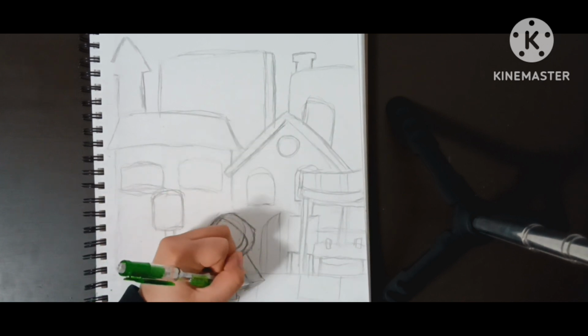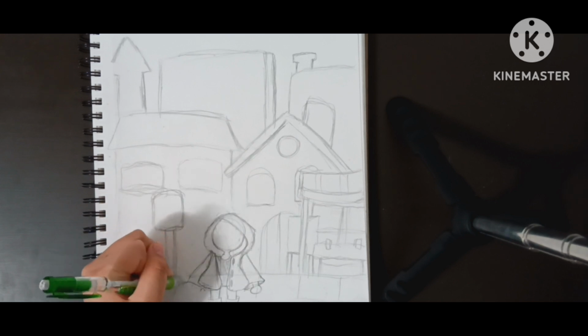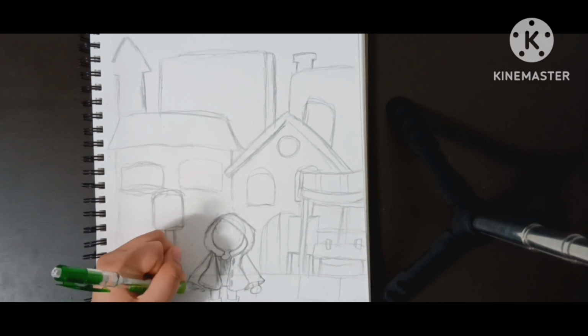So I decided to take my little character and make him kind of like eye bleach, a comfort away from the eeriness of the buildings.